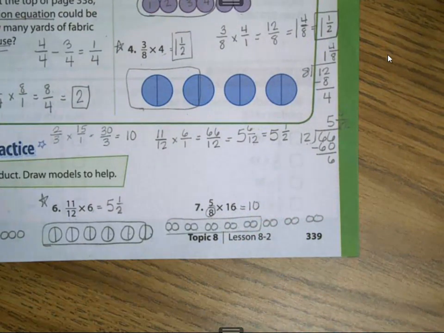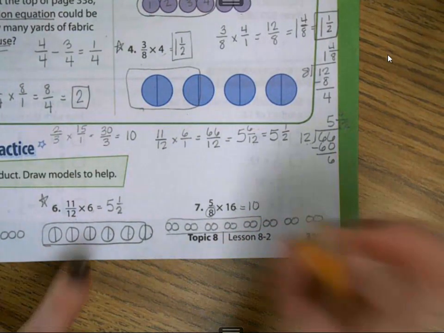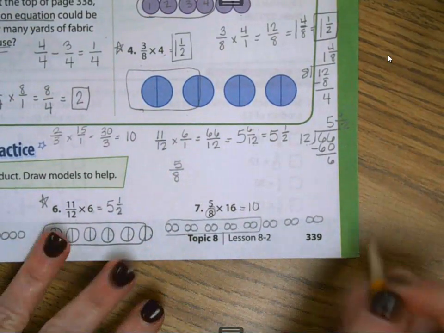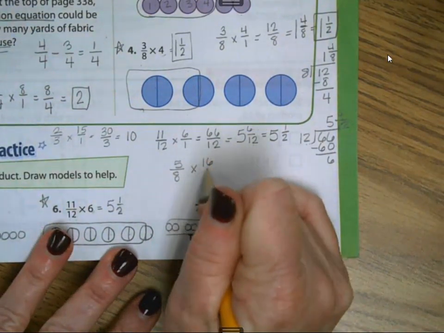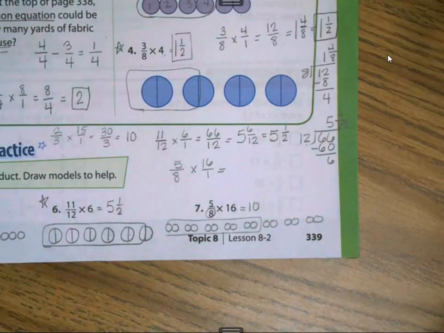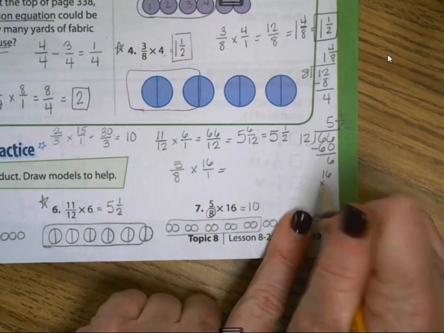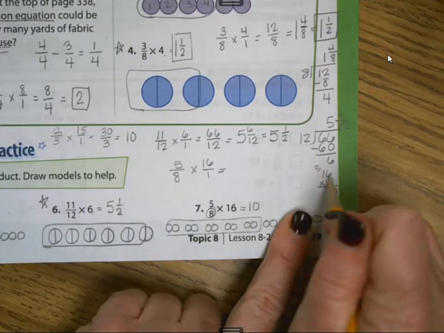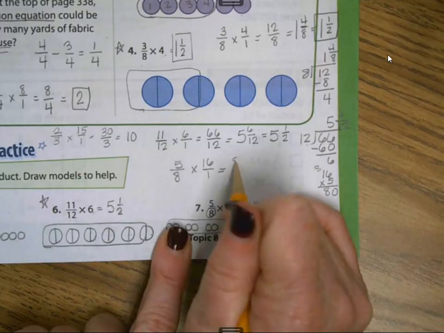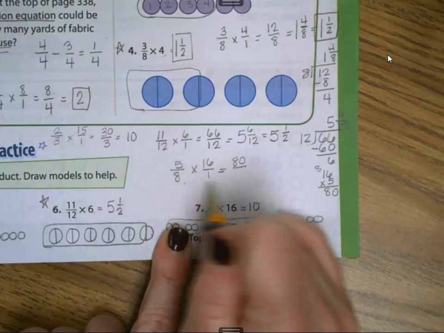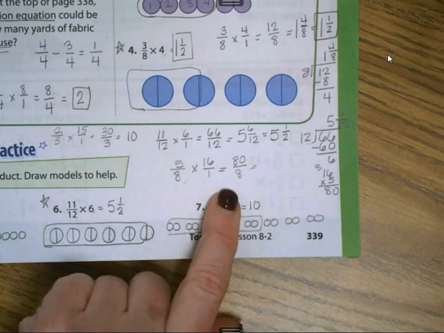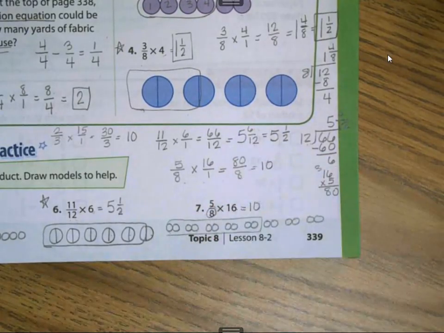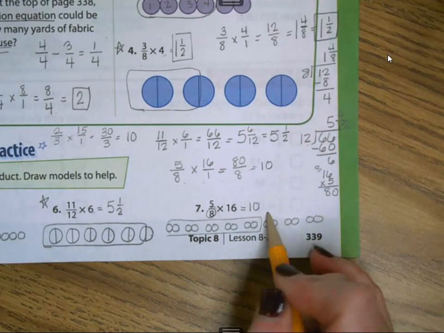And again, like I said, if I'm not really comfortable with models, I like to go ahead and use what I do know, which is using an equation and doing 5/8 times 16 over 1. All right, I'm going to do a quick little work here. 16 times 5. 5 times 6 is 30. 5 times 1 is 5 plus 3. I get 80 over 8 times 1 is 8. And I can do that in my head. 80 divided by 8 is going to be 10. Now my 10 tables. 10 times 8 is 80. And that confirms my answer.